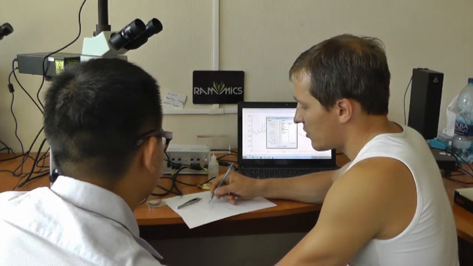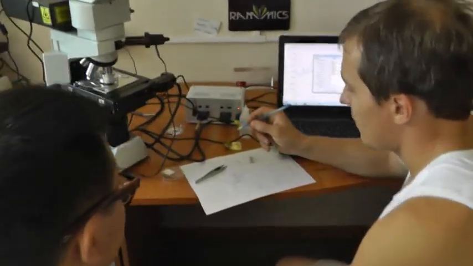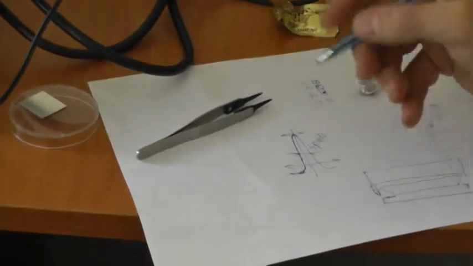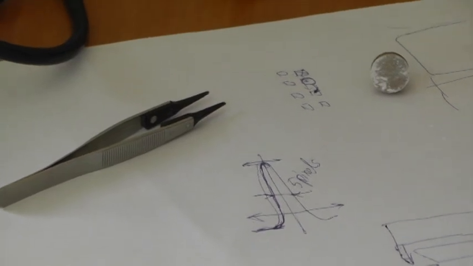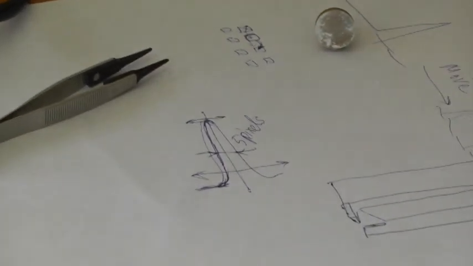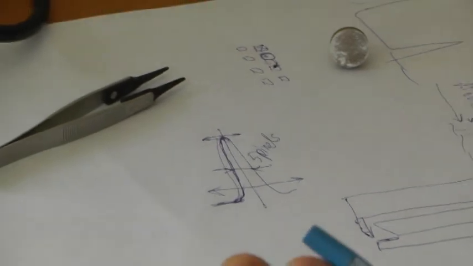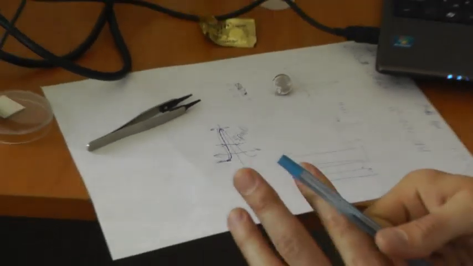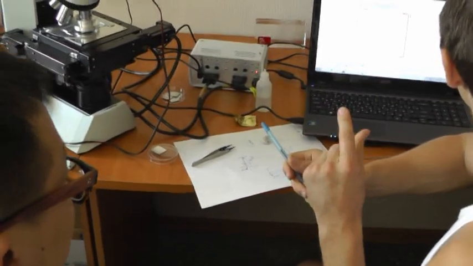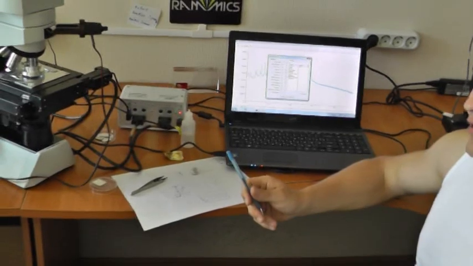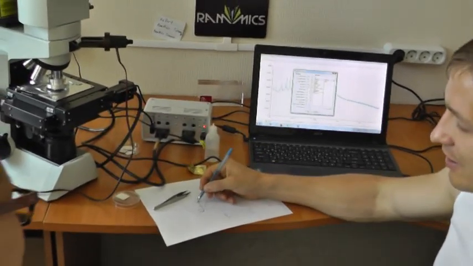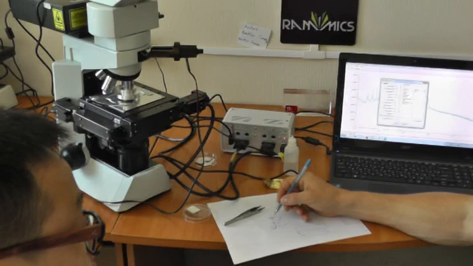And this peak position can still be shifted from its actual value, because the laser is too strong, and when it enters the Raman analyzer, it can be distorted somehow, and it can be shifted on the CCD surface.